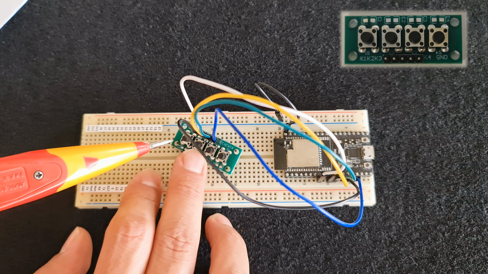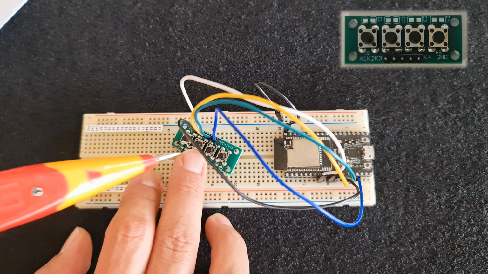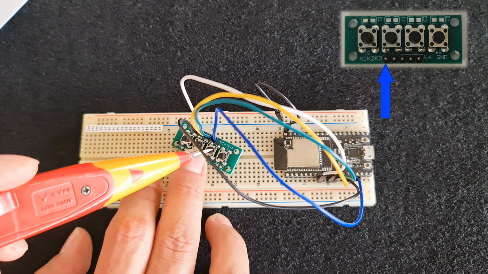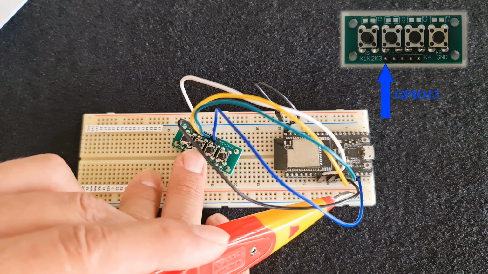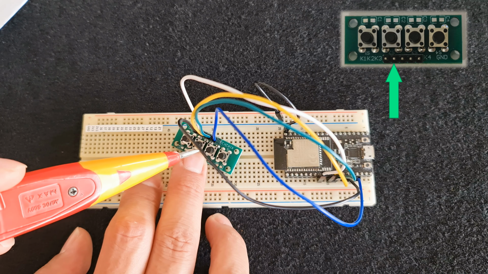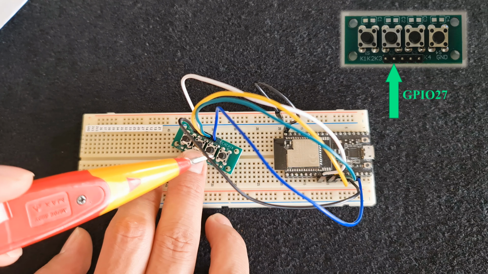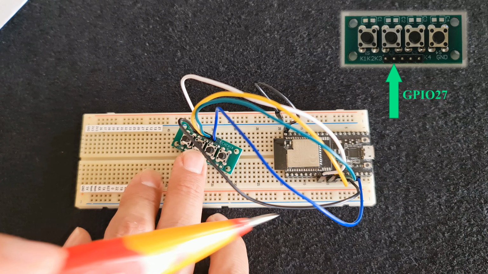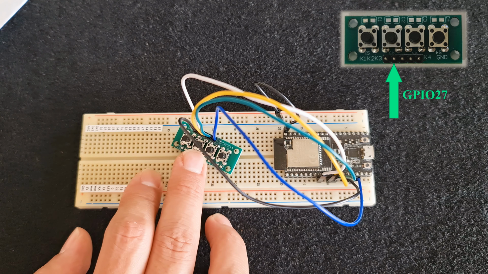Let's head to wiring our ESP32. Connecting the keypad with 4 buttons to the ESP development board. Connect the first pin to GPIO 13 of the development board, which is done by the blue wire. Connect the second pin to GPIO 27, which is done by the green wire.